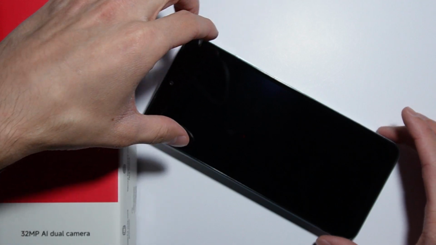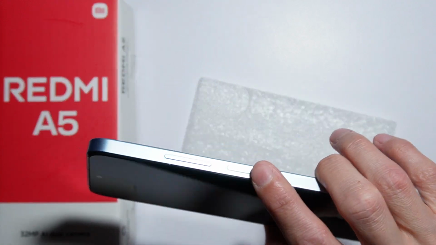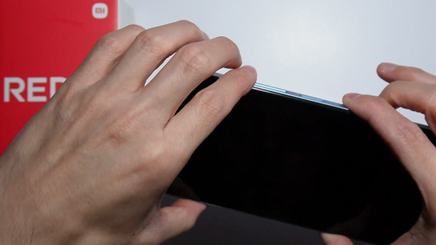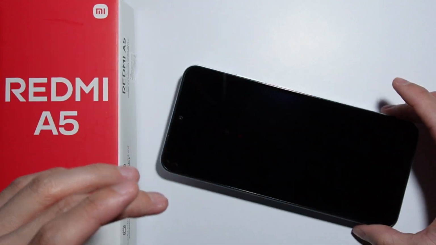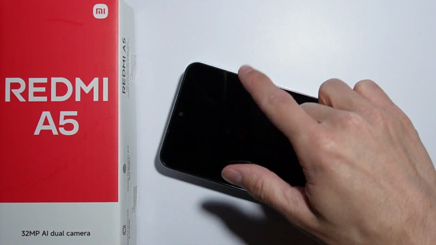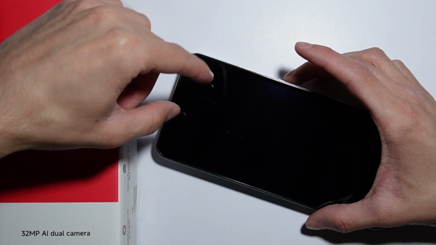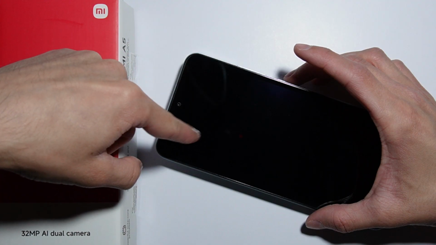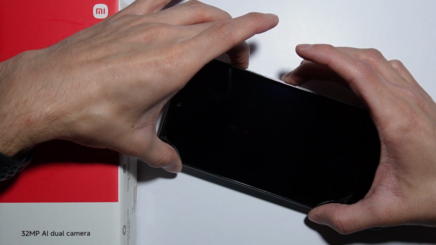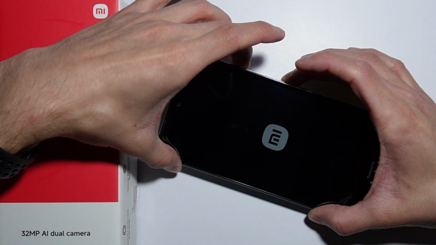So what you have to do is press and hold simultaneously the power button and the volume up button until the phone vibrates or shows the recovery screen. So let's press and hold it, and keep on holding until you will see this recovery right here. So I will press on this one and keep on holding.